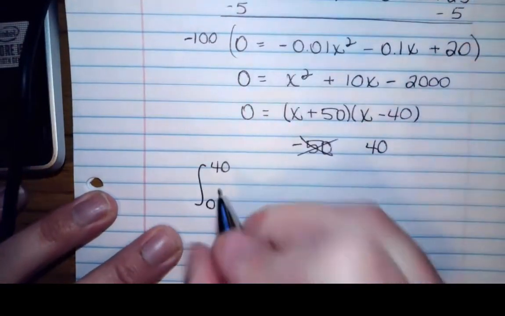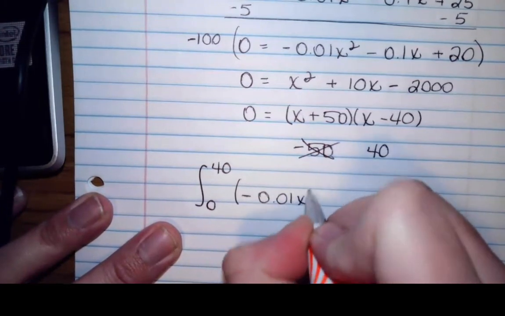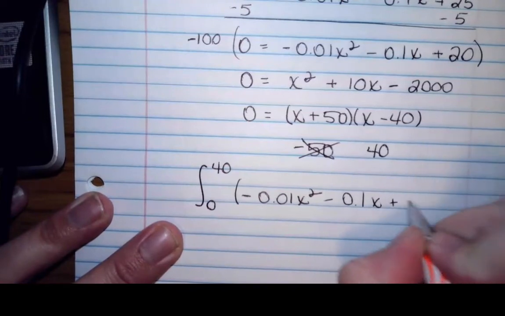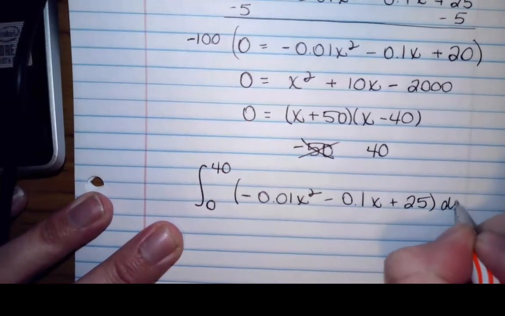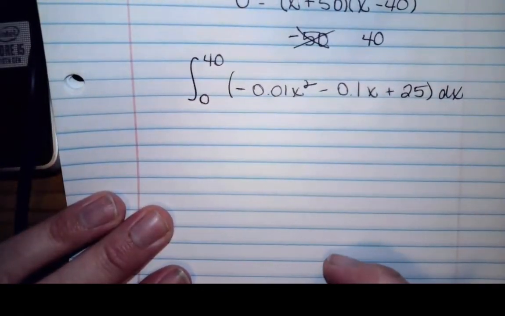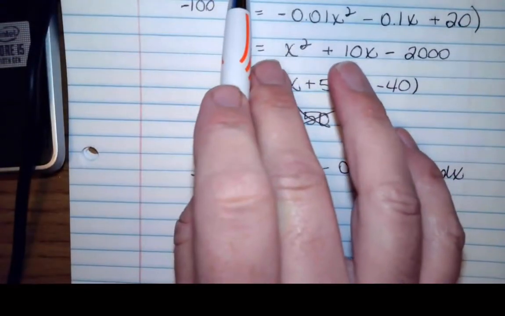So my original function is negative 0.01x squared minus 0.1x plus 25 dx. Now, at the end of this whole thing, we're going to have to remember to subtract off the market price, which in this case was $5.